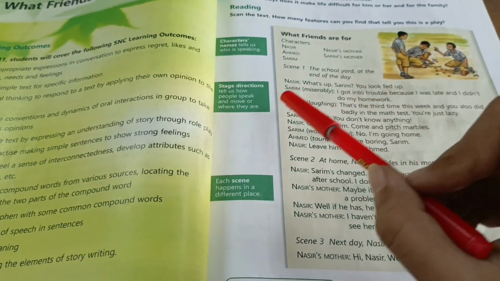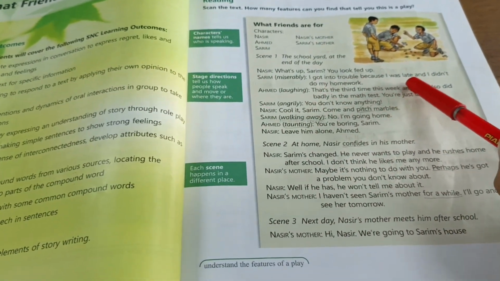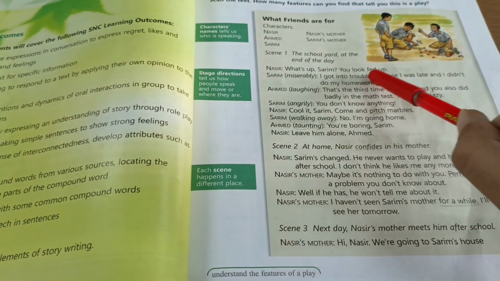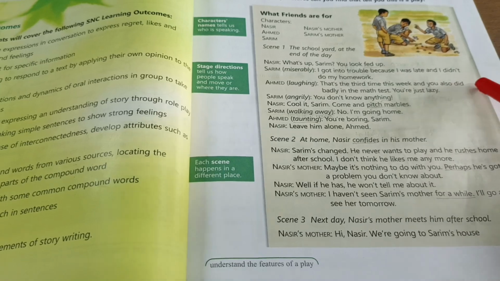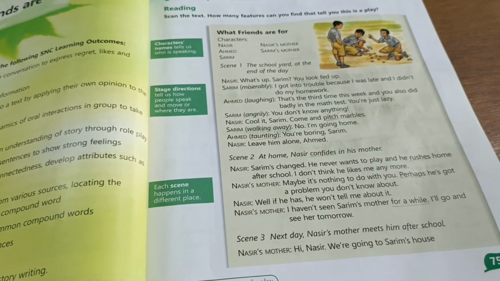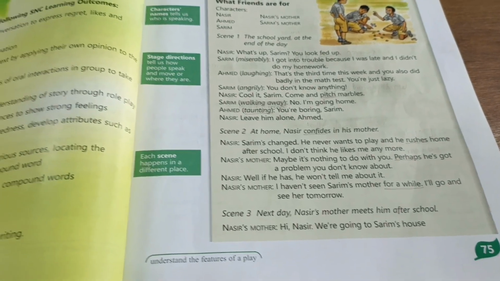Sarim says in return, miserably, "I got into trouble because I was late and I didn't do my homework." What he says is, I am looking miserable because I got into trouble because I was late and I didn't do my homework. He didn't complete his task. That's why he is nervous.